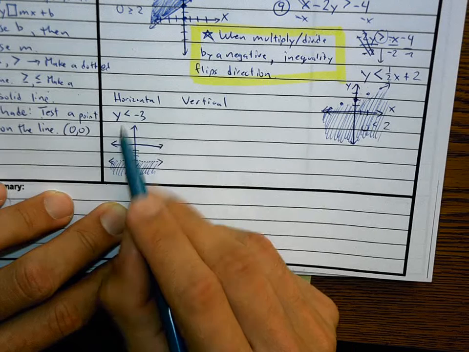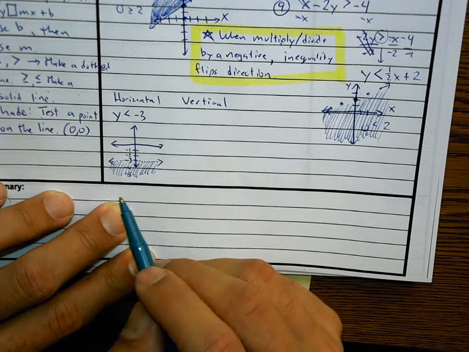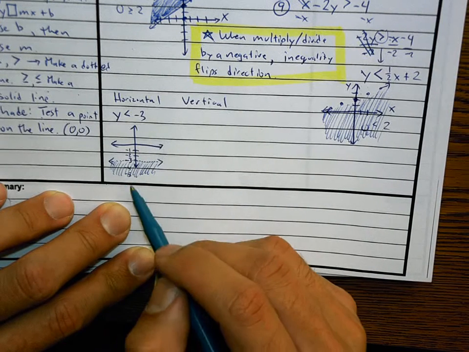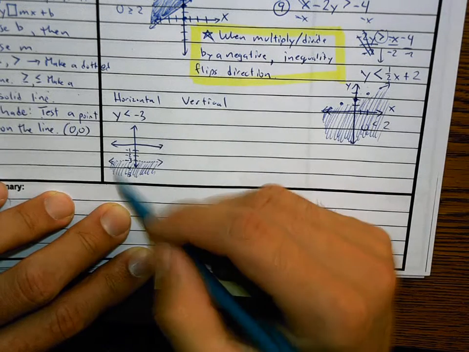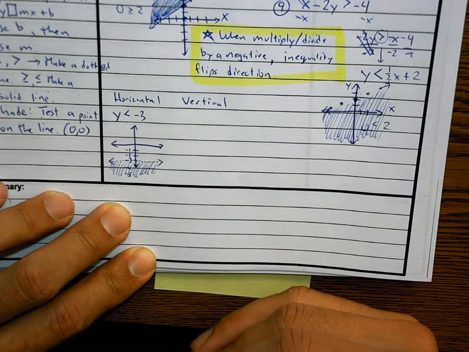-5 is less than -3. -4 is less than -3. I can even go all the way down to -100, and that is less than -3. Those are all the solutions that are below the line. What about a vertical line?